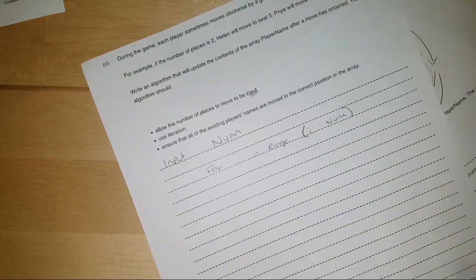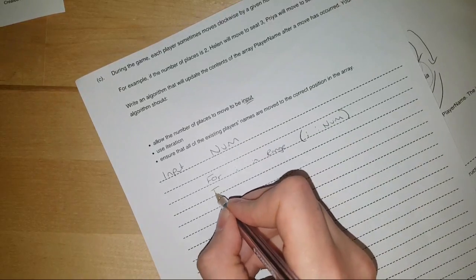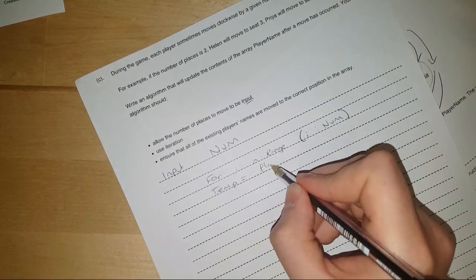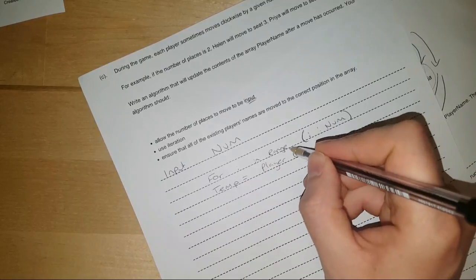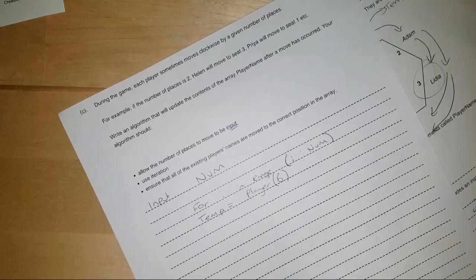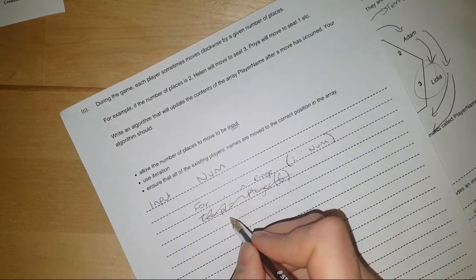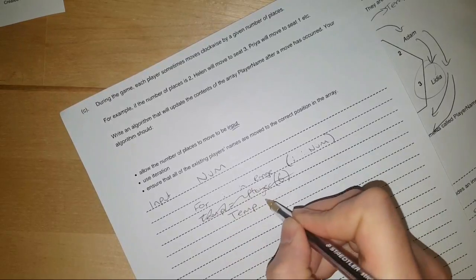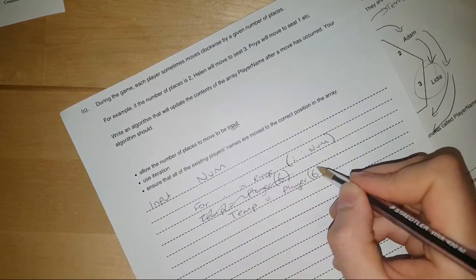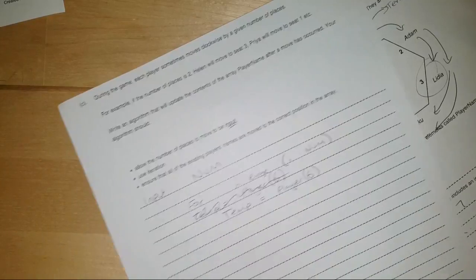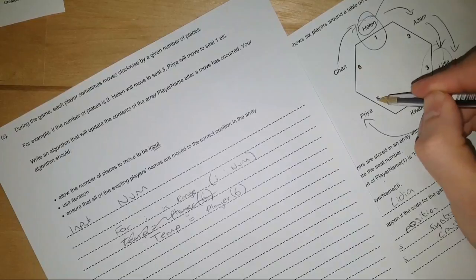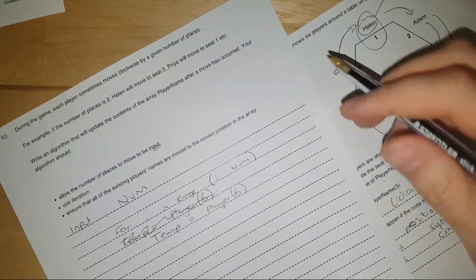Okay, and then all I'm going to do is I'm going to create my temp variable. So temp equals player 6. And then, oh, that should be indented. I'll do that bit again. So temp equals player 6. And then the position player 6 will then equal player 5. Oh, okay, so it goes around that way around.